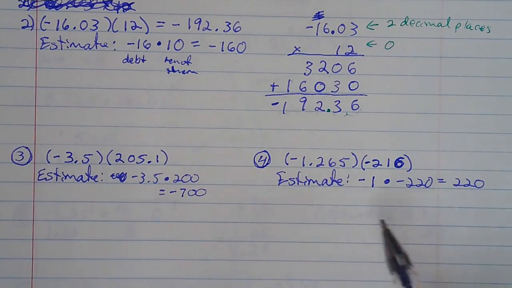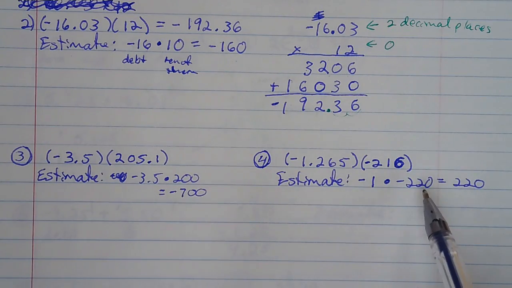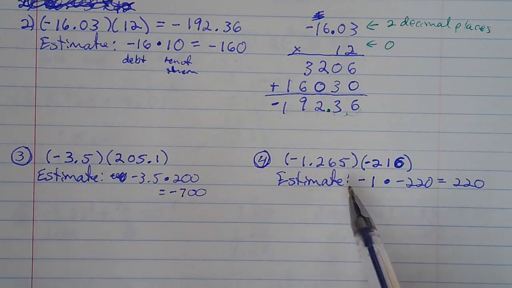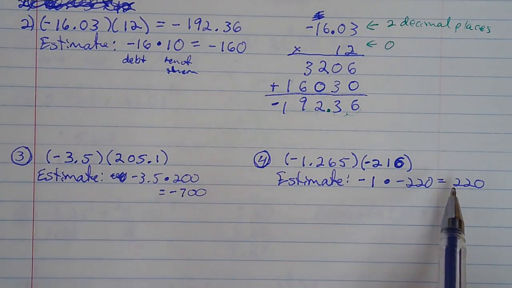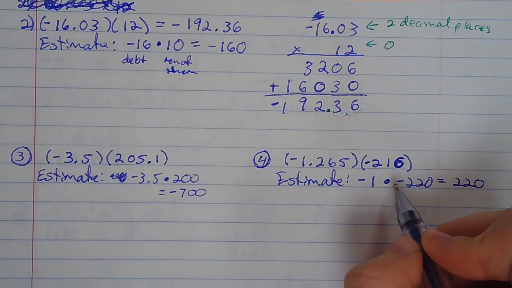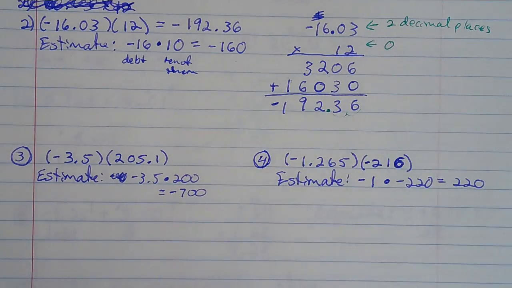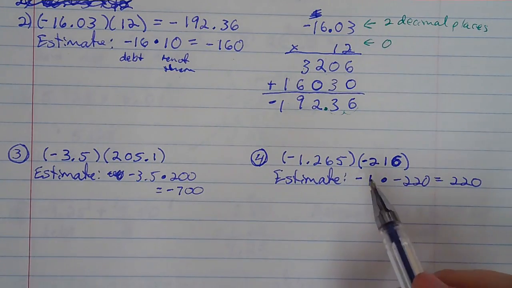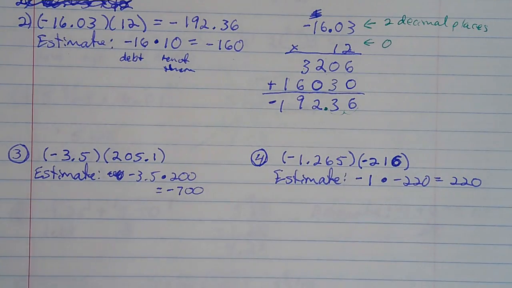And then for the second one, I decided I was going to round this down a little bit to negative 1, and this, sorry, that's negative, so it's actually rounded up. Rounded this up a little bit to negative 1, and rounded this down a little bit to negative 220, and I got positive 220. So do note, when you have a negative times a negative, it's like a double negative. It cancels itself out. Kind of like when we had a minus a negative, it canceled itself out because it's like canceling a debt. This is the same thing. So negative times negative will give you a positive. So our answer should be around positive 220.